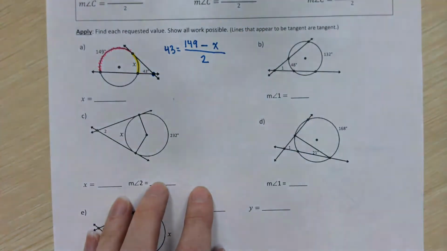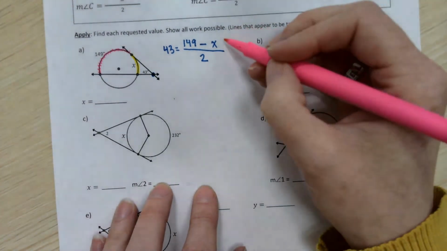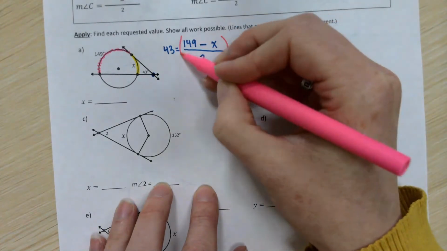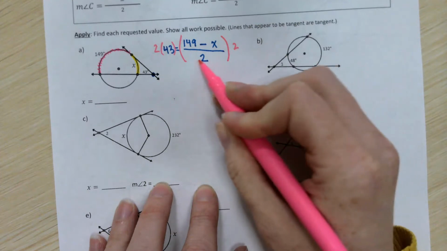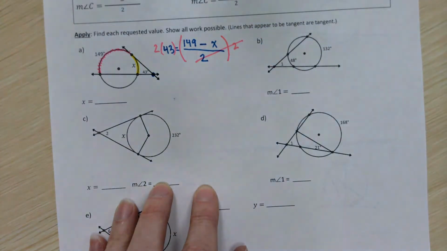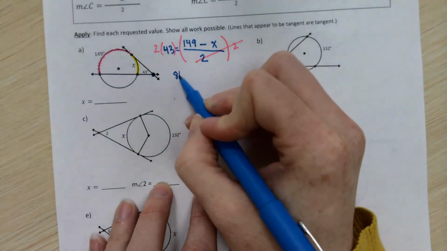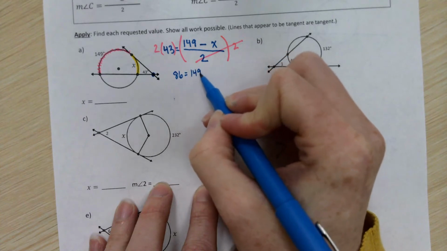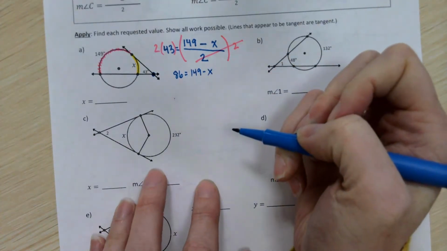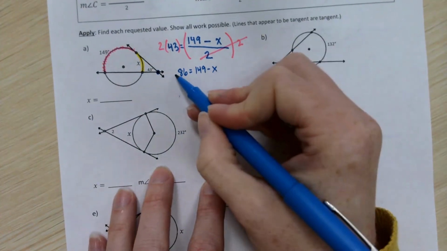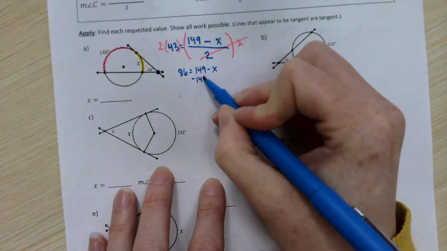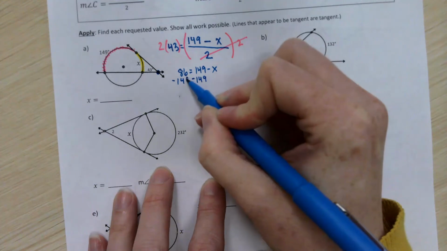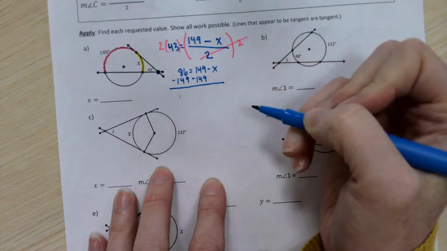We can use the same algebra steps that we used yesterday if we need to solve. So we can multiply both sides of this equation by 2 in order to get rid of that fraction. That's going to give us 86 equal to 149 minus X. And then you have some choices here. You can either add the X over and then subtract the 86, or I'm going to subtract the 149 just to show you what to be careful of if you choose that direction.